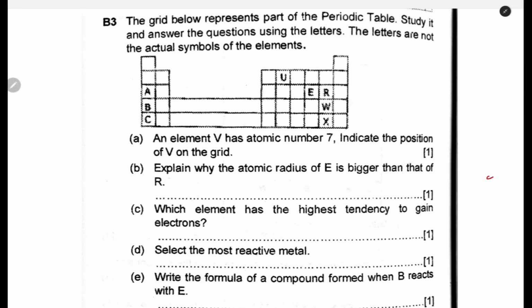So question A: an element V has atomic number of 7. So on the periodic table, if there's an element X, the number on top here is the mass number, and of course this is the atomic number. And one thing you should know is that the atomic number is the one that is used to assign configuration. So we are told that element V has the atomic number 7. Indicate the position of V on the grid.